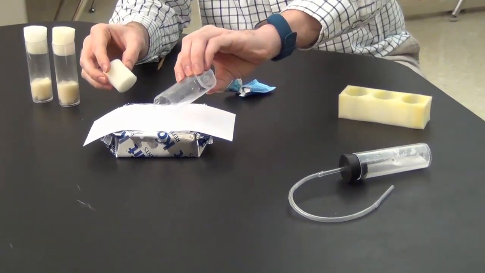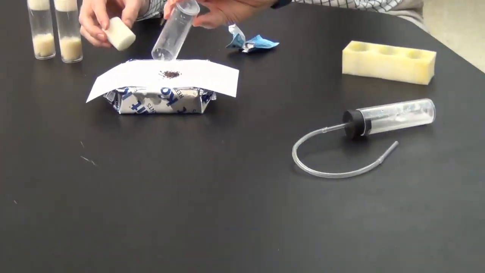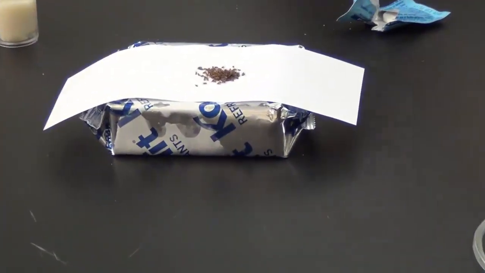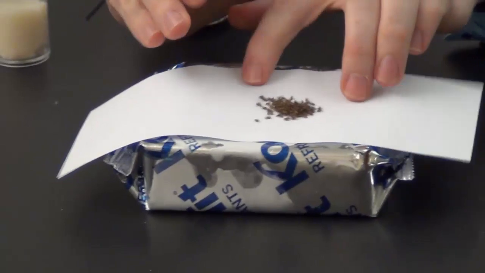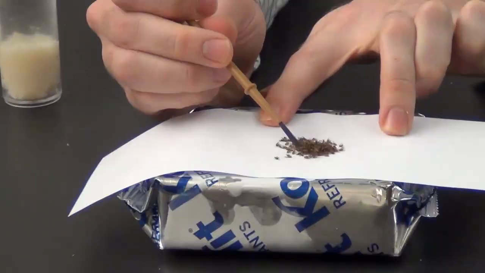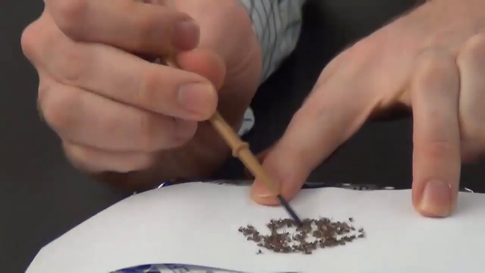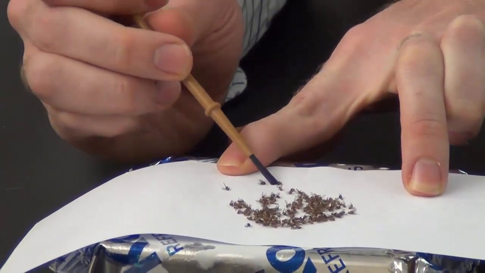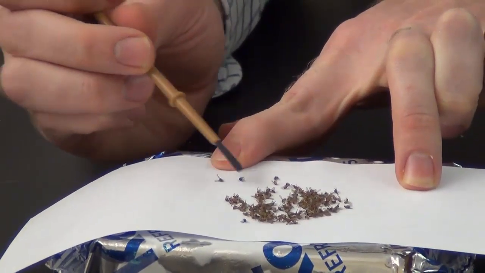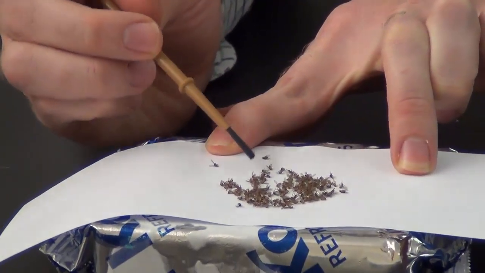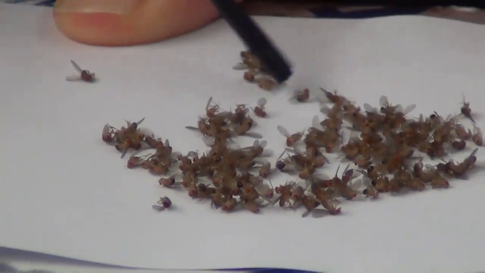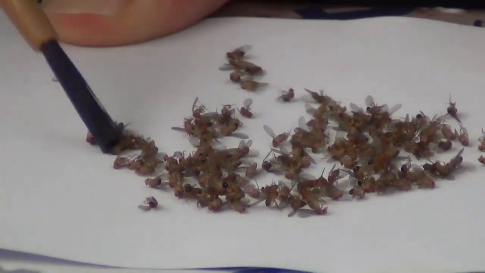So now that we've knocked them out with carbon dioxide, we're going to keep them knocked out by keeping them cold. So you're going to have cold packs like this, or you're going to have rubbing alcohol bottles that have been in the freezer, so they're very cold as well. And you're going to have a little piece of white paper to put over them. Notice that I'm pressing on the paper to make sure that it makes good contact with the cold pack so that the flies really do stay cold. If the paper is a little bit above the cold pack, then they won't stay cold.